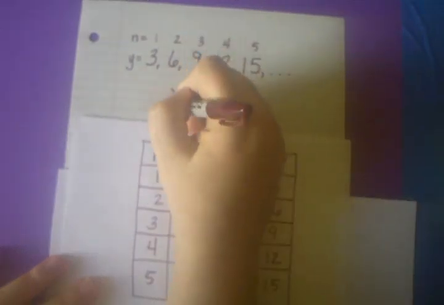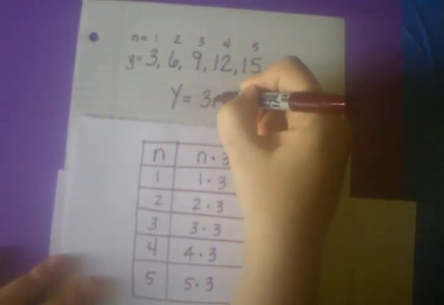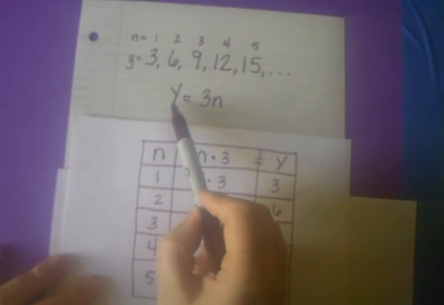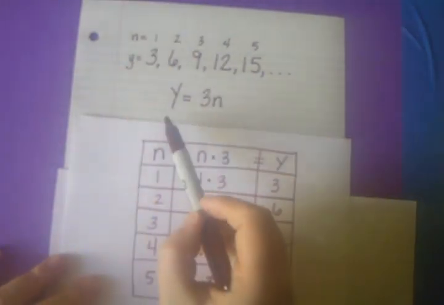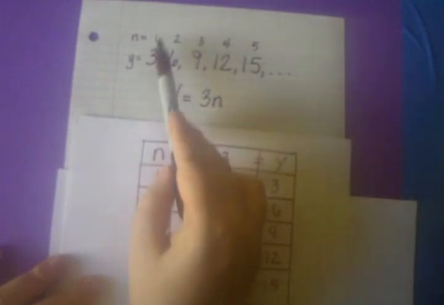So the function relationship here then is y equals 3 times the number of the spot it is in, or y equals 3n. So 3 would be equal to 3 times 1, because that's spot number 1. 6 would be equal to 3 times 2, because it's in spot number 2. This is the function, or the relationship, of the number sequence.